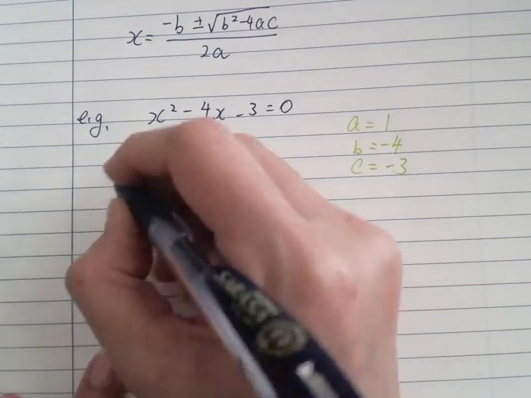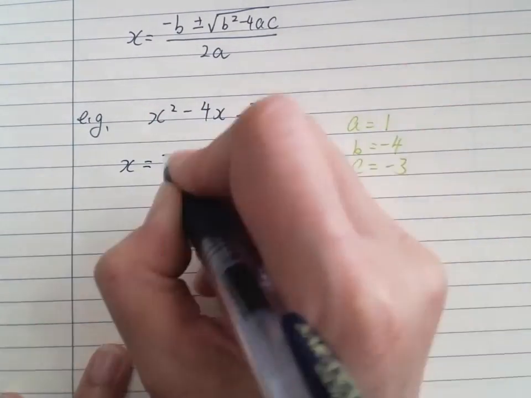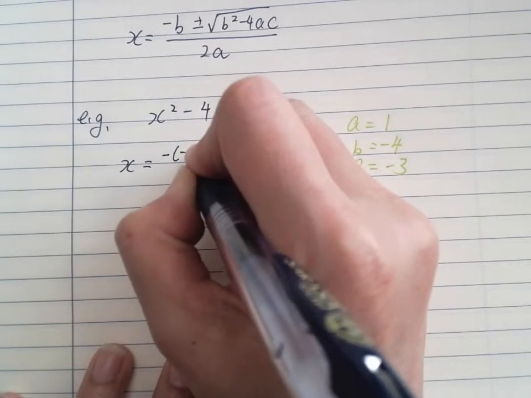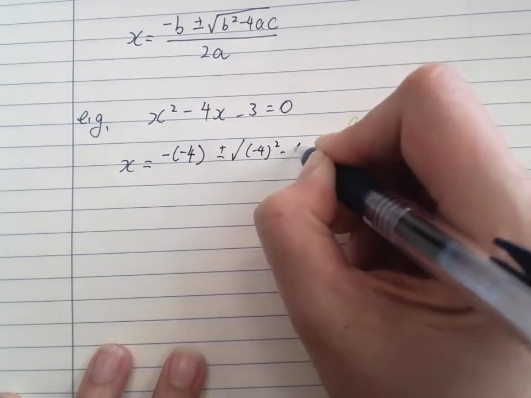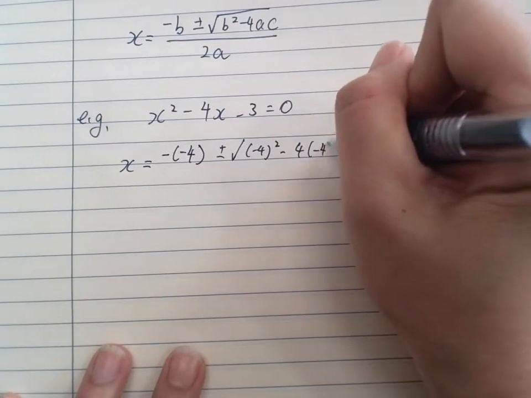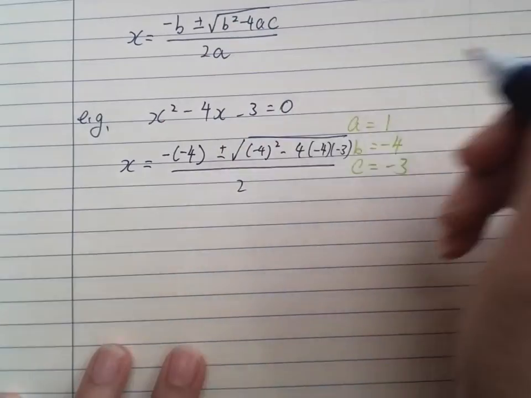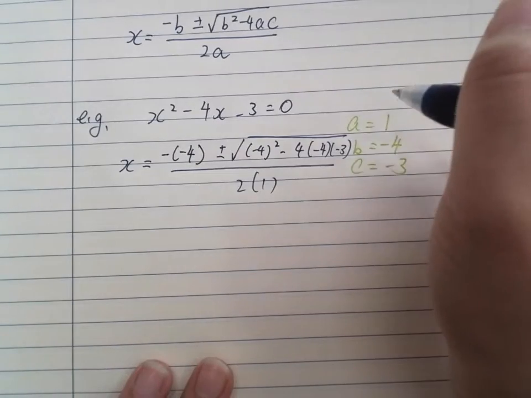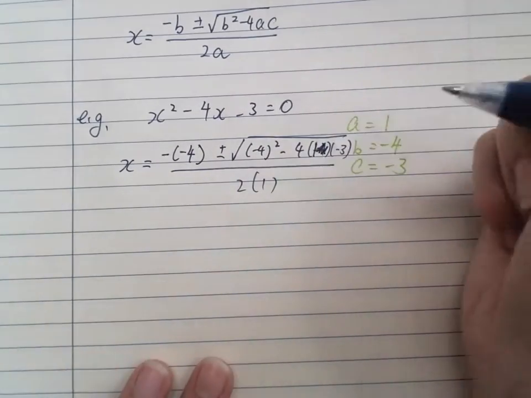And then all you need is just plug in the formula. So -4 plus or minus square root -4 squared minus 4 times 1 times -3 over 2a. Oh, sorry, -1 here. That should be +1 here.